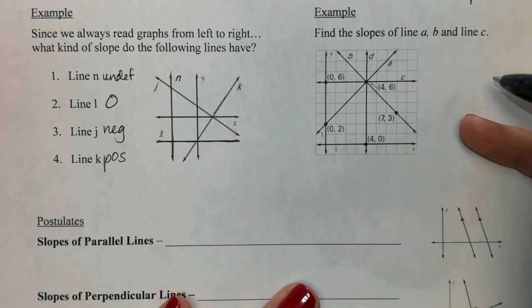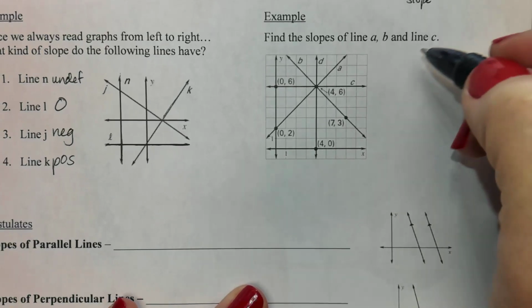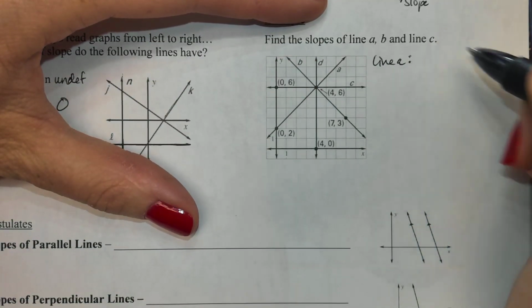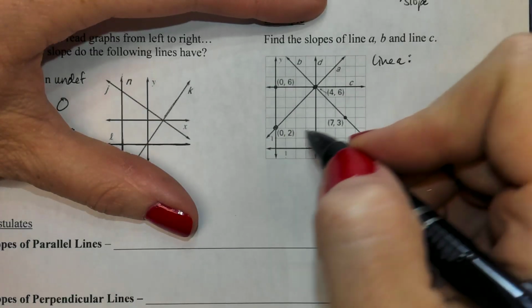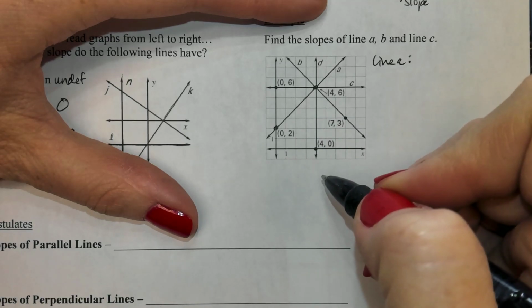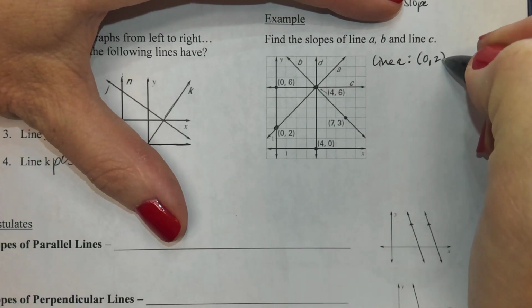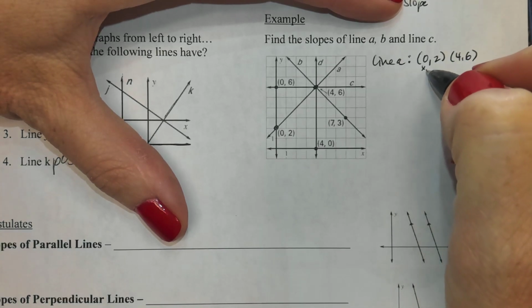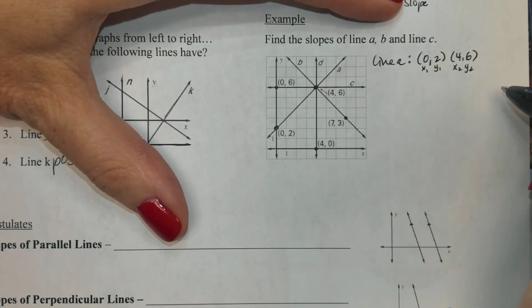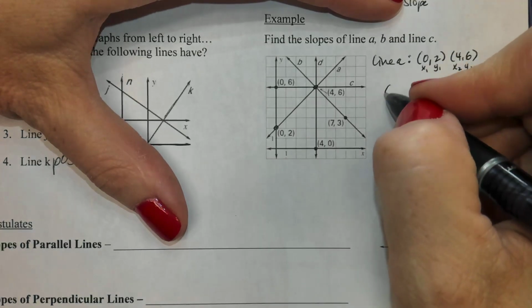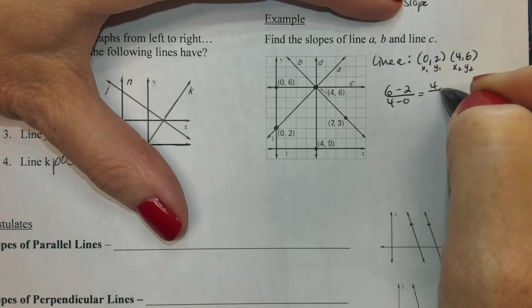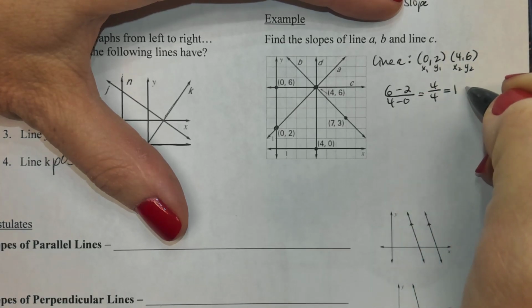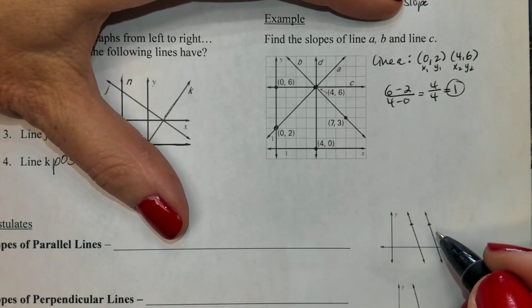Now let's actually find a couple of slopes. We're going to do line A, B, and C. I'll do line A first. And here's my line A. I'm going to find the 2 points I'm going to use, that one and that one. It doesn't matter which one is your x ones or your y ones. So I'm just going to list 0, 2, and then 4, 6, and I'll go x1, y1, x2, y2. You could have done them backwards, you'll get the same answer either way. Now we're going to do y minus y, so 6 minus 2 over 4 minus 0. 6 minus 2 is 4, 4 minus 0 is 4, and make sure that you reduce and simplify, so the slope of that line is a 1.